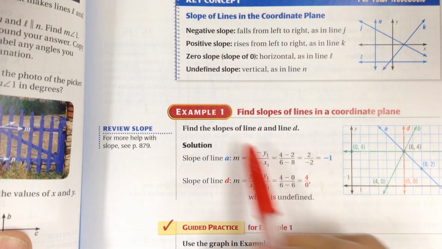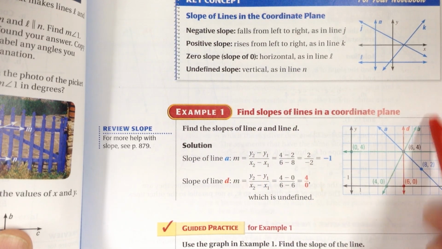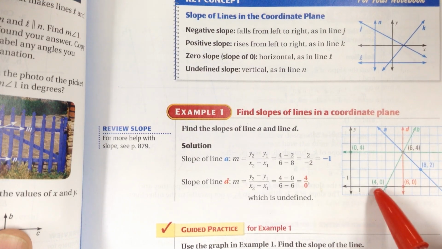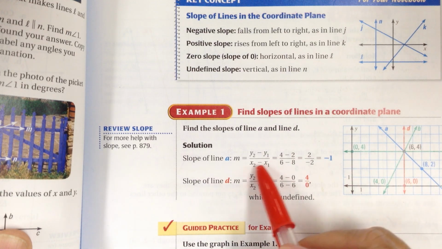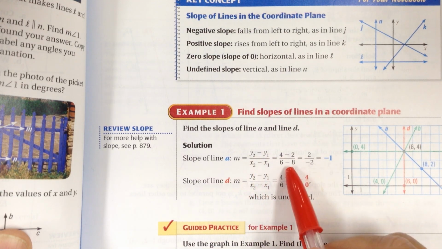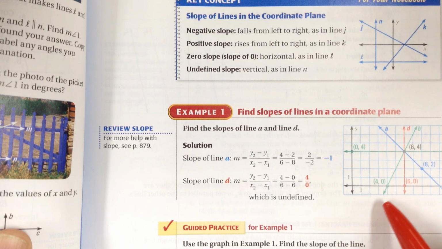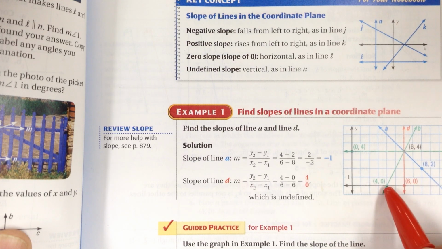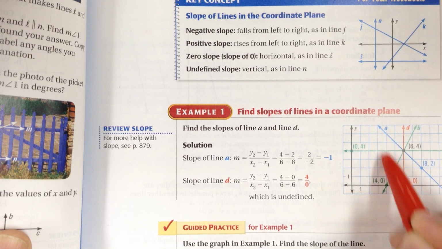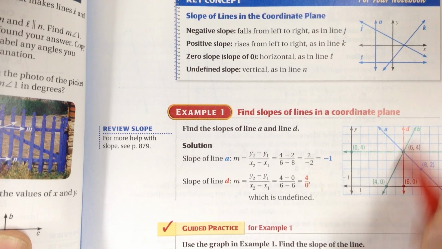Now, finding the slope of a line in the coordinate plane. It's very nice when you have graph paper. Instead of using the algebra, you can do it many ways. One way is using the formula and substituting numbers. Another way is just to count the squares. Remember it's rise over run. From here to here, you go up 1, 2, 3, 4. So you go up 4, over 2. It'd be 4 over 2, so this is the slope of 2.